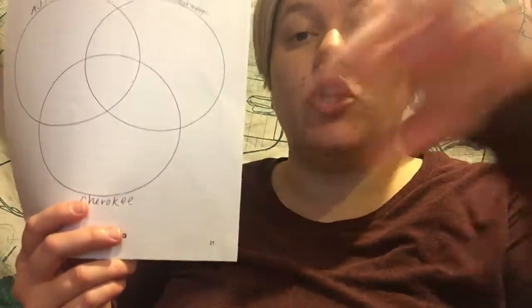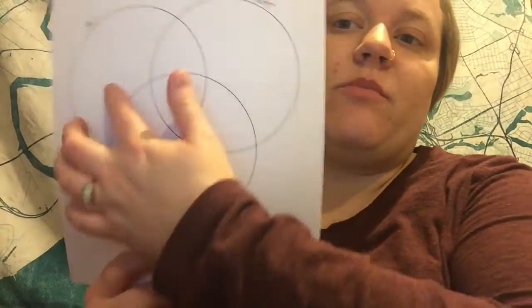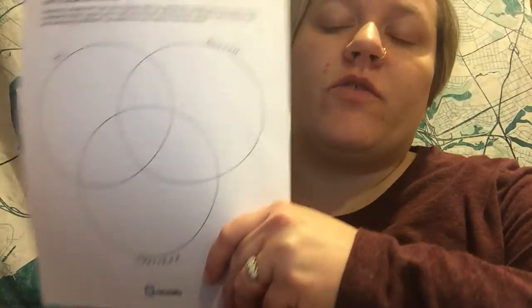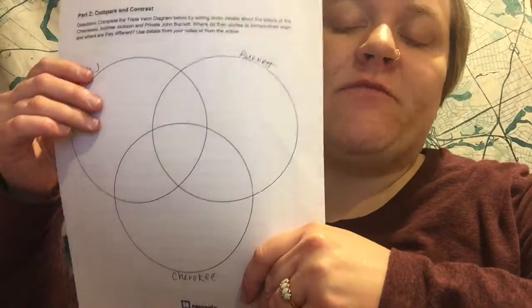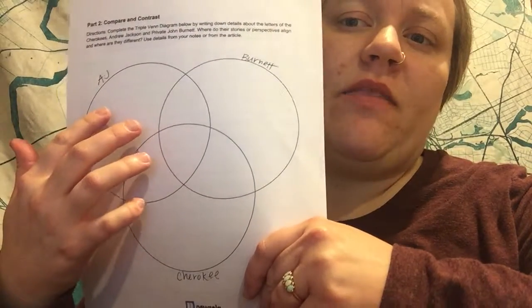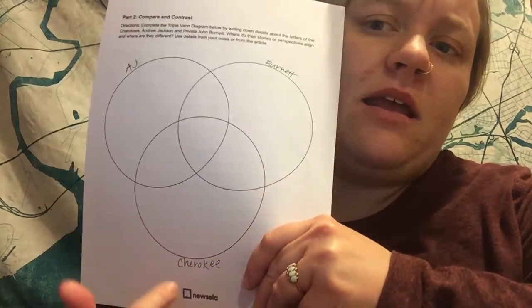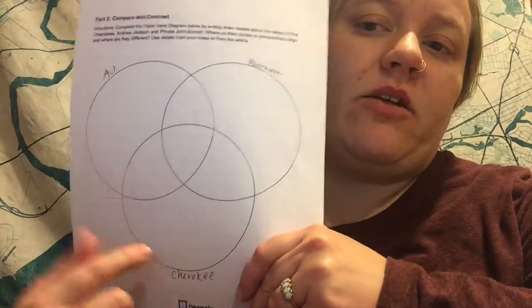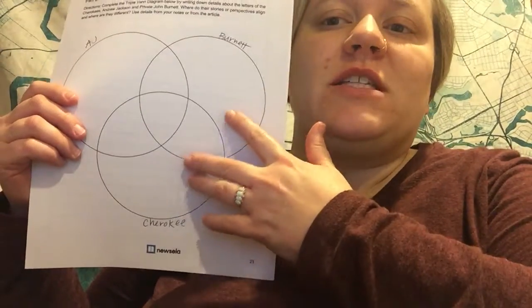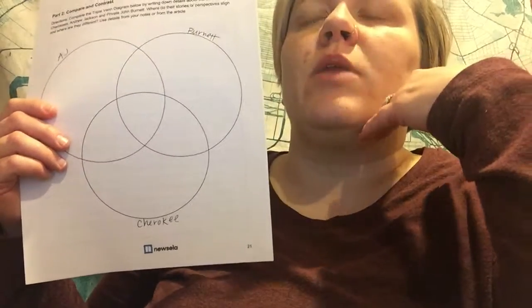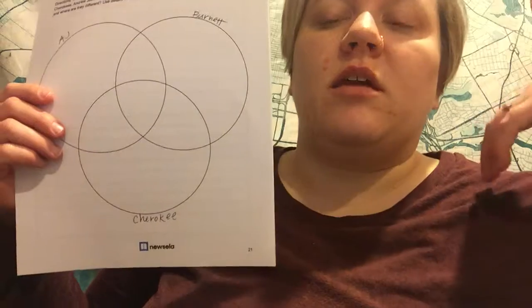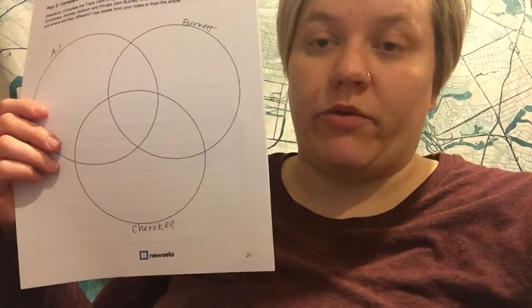What you're going to do is take the notes that you took from the article, use specific things from the article and put them in these circles. For example, you're going to find something that is similar between, let's say, Burnett and the Cherokee Letter. Let's say one of the facts is that the Native Americans were forcibly removed.